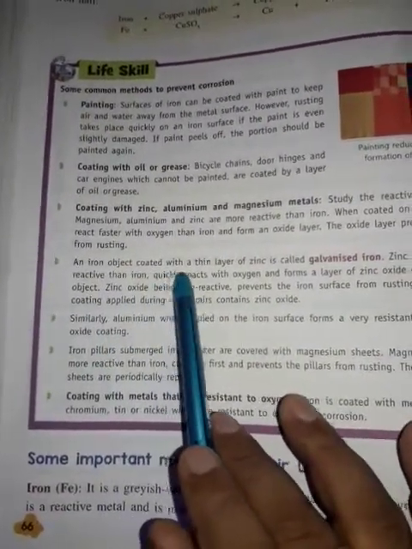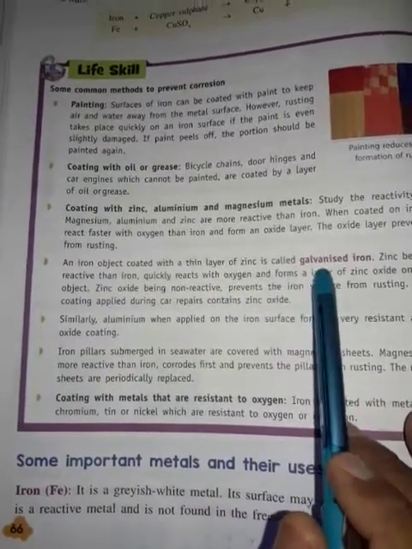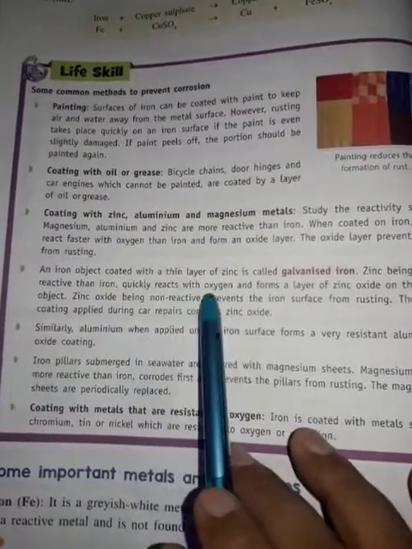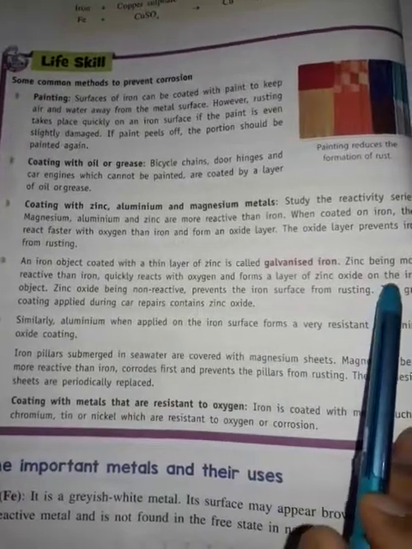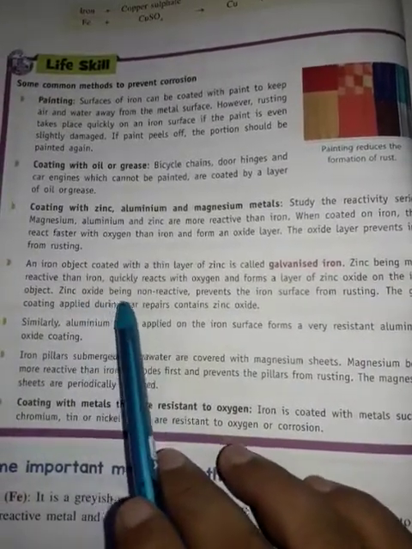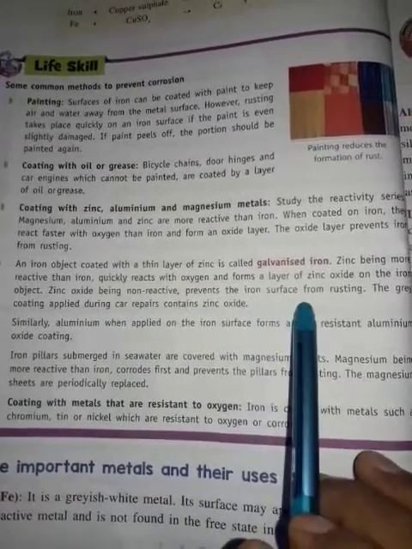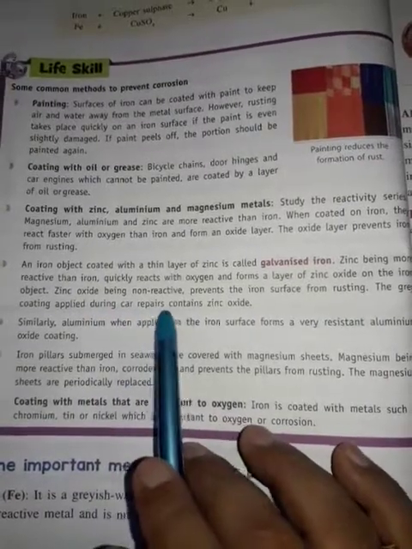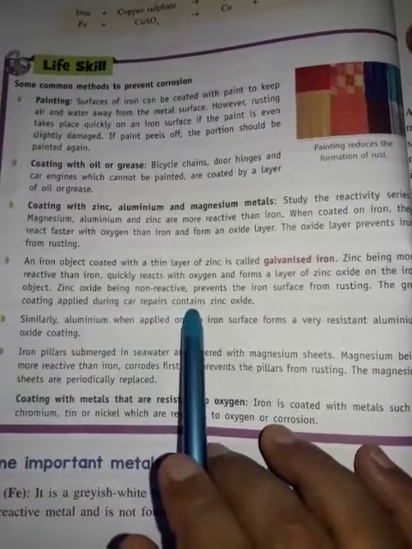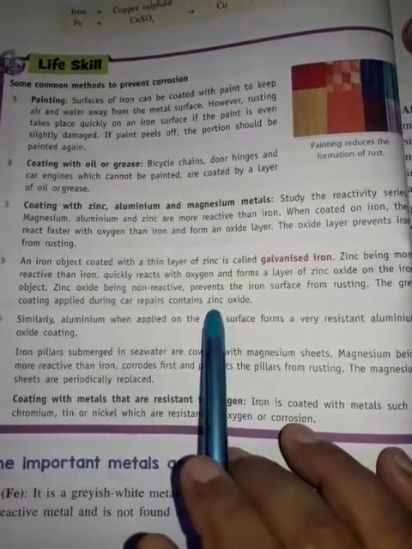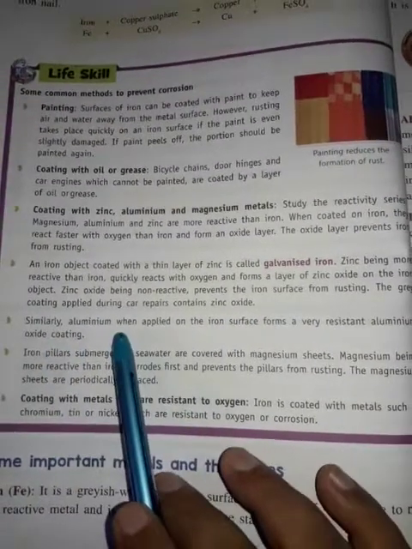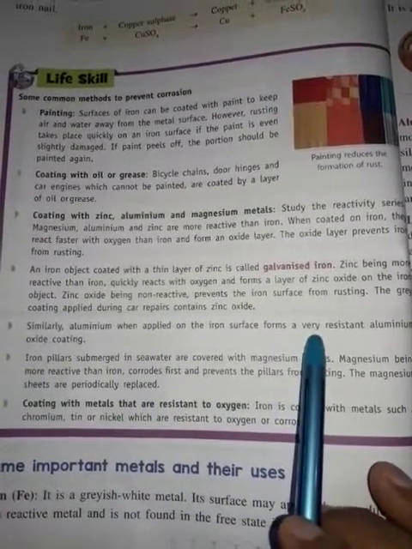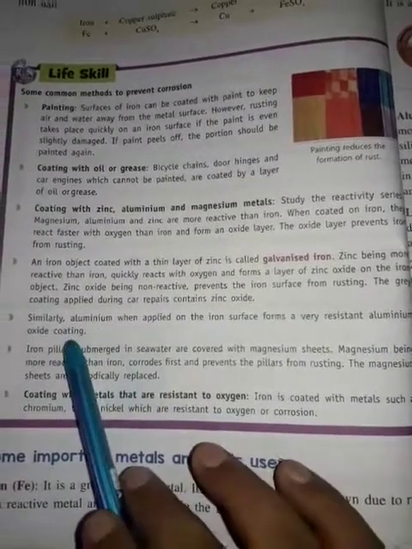An iron object coated with a thin layer of zinc is called galvanized iron. Zinc, being more reactive than iron, quickly reacts with oxygen and forms a layer of zinc oxide on the iron object. Zinc oxide, being non-reactive, prevents the iron surface from rusting. The grey coating applied during car repairs contains zinc oxide. Similarly, aluminum, when applied on the iron surface, forms a very resistant aluminum oxide coating.